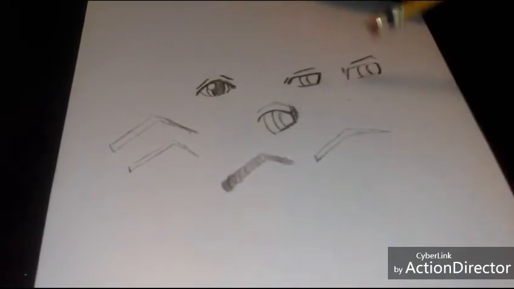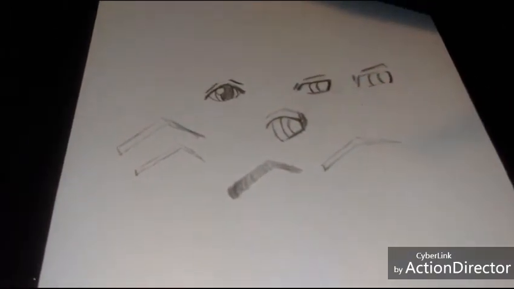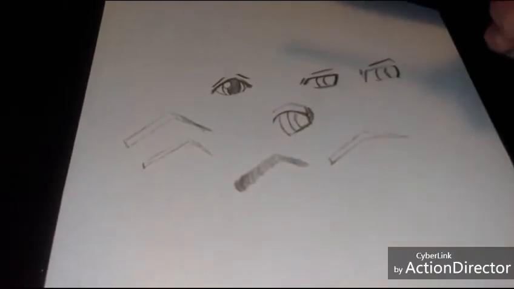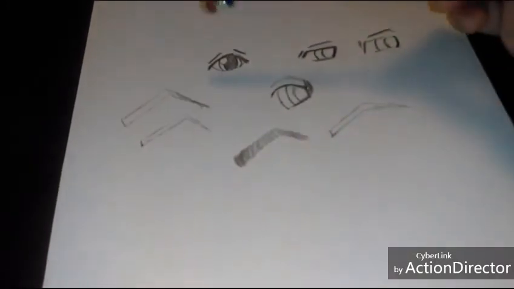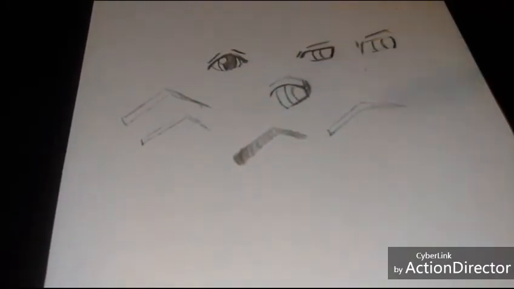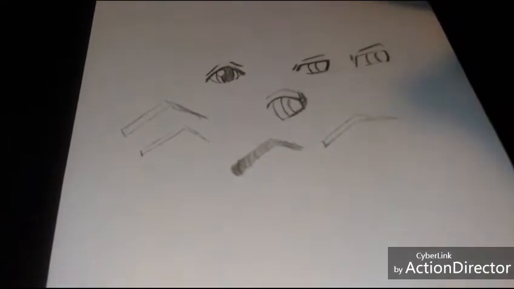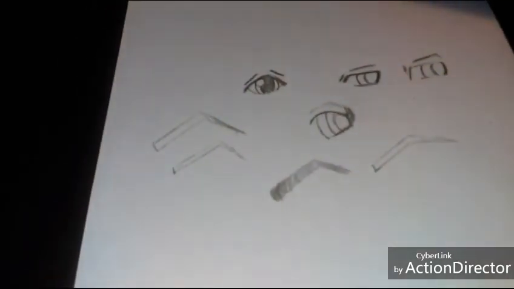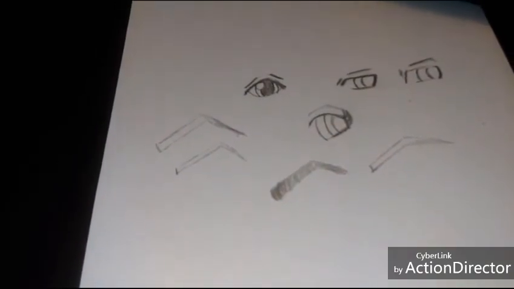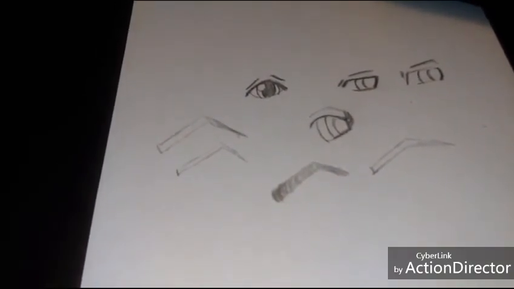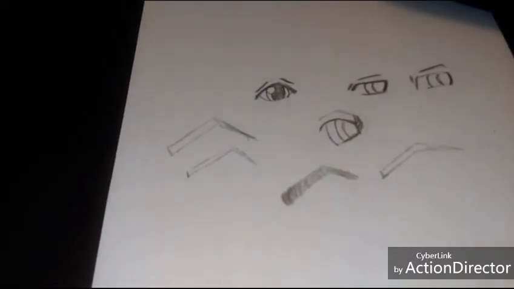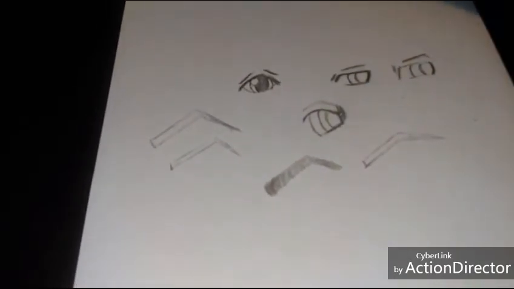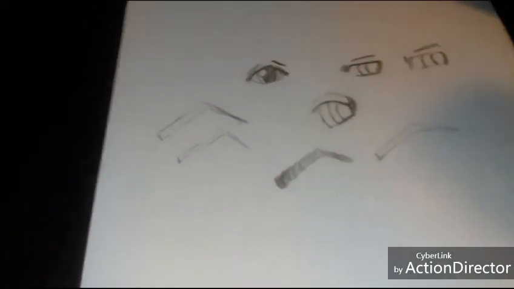So eyes are basically the thing I always do a lot. I can't do the teeth, I cannot. So these are how I do the eyes. A lot of times people always ask me to do different characters. One girl asked me to do the Monster High Clawdeen Wolf. I did it. I put it on Instagram.